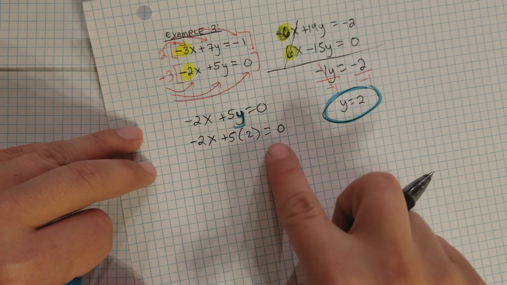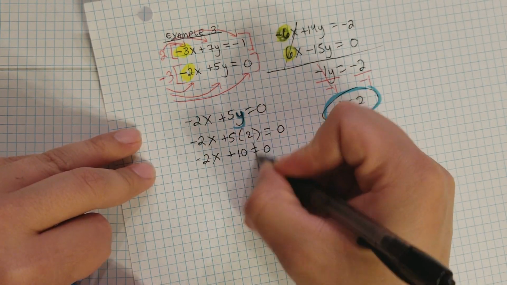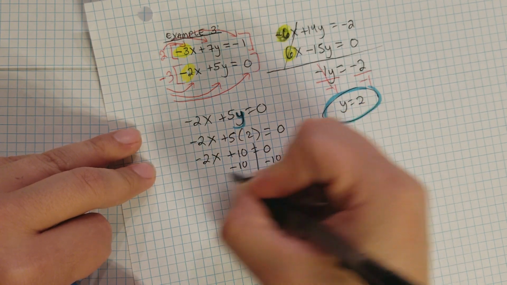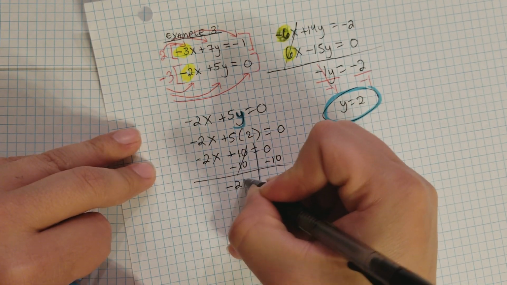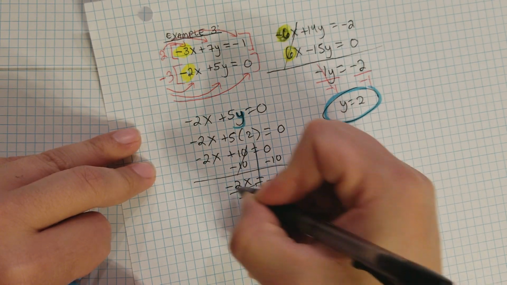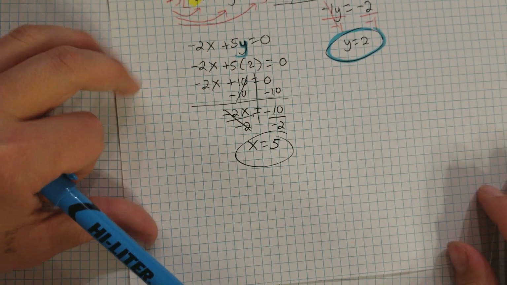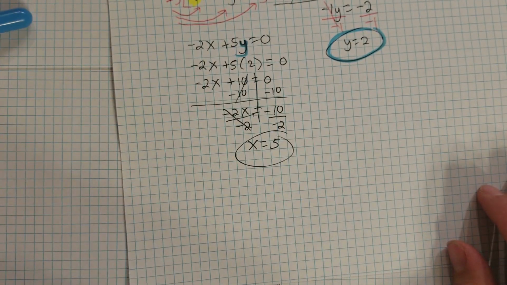Solve for x. Now it should be easy, right? So negative 2x plus 10 equals 0. Draw the wall, subtract 10 on both sides, minus 10 minus 10. You get negative 2x is equal to negative 10. Divide by negative 2, divide by negative 2. We get x is equal to positive 5. Done. So then the final answer for x is equal to positive 5.